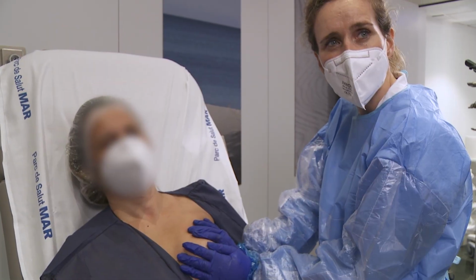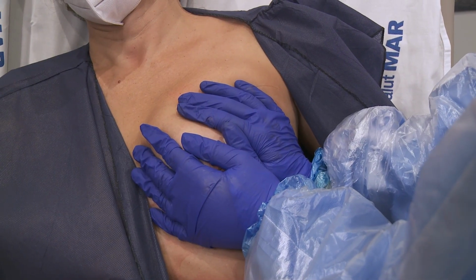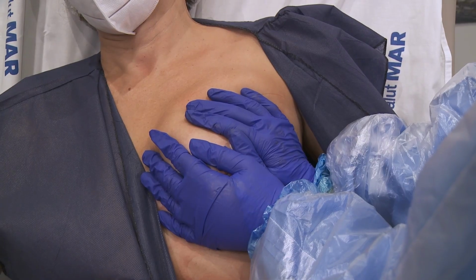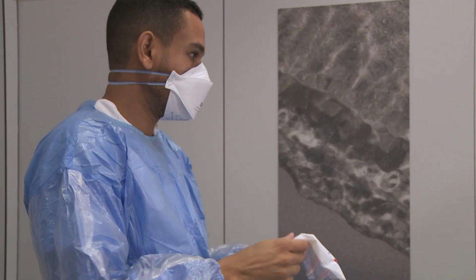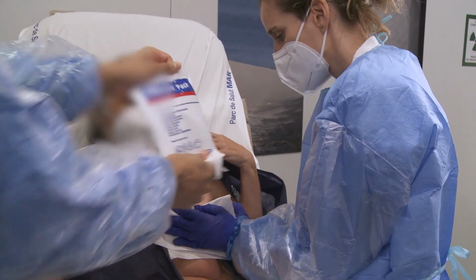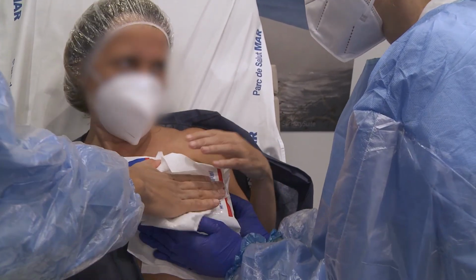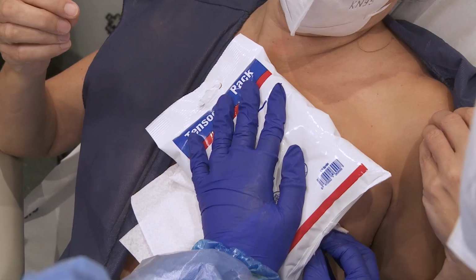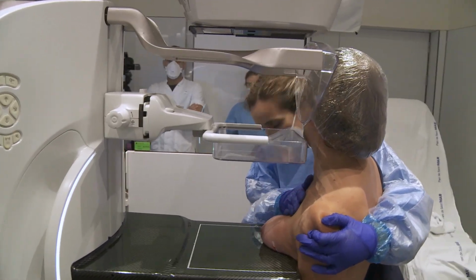The exam is complete and the breast decompressed. The patient receives information on how to proceed post-biopsy. Meanwhile, tight compression is applied to the biopsy area for hemostasis and an ice bag placed over the biopsy area. A wound closure strip is used as well.